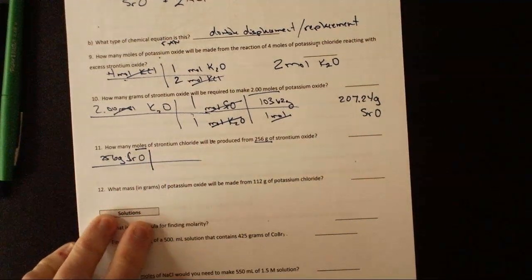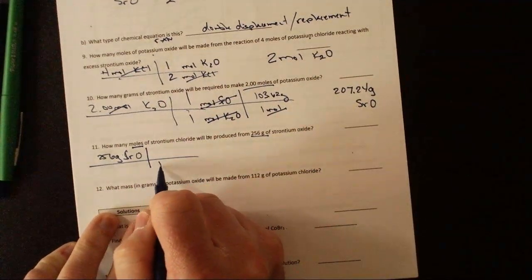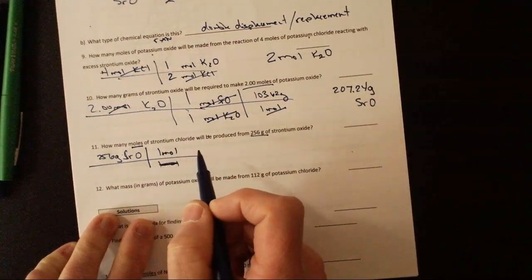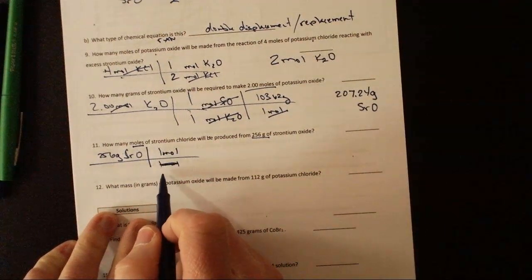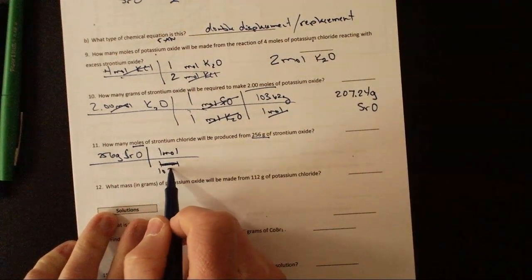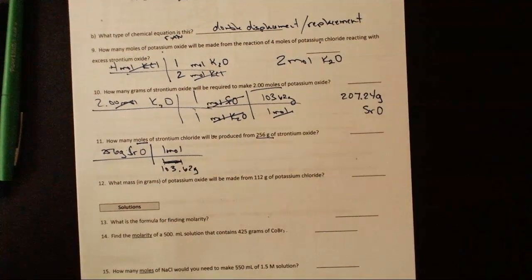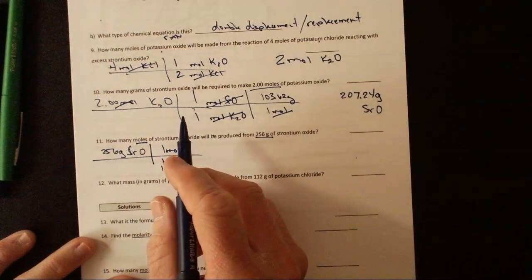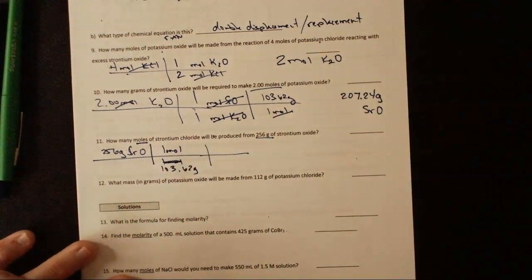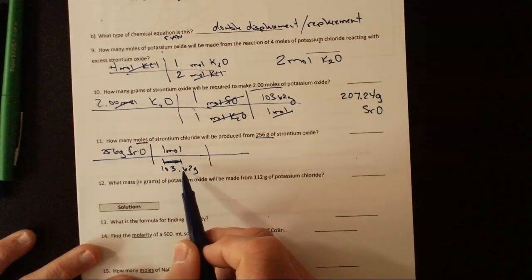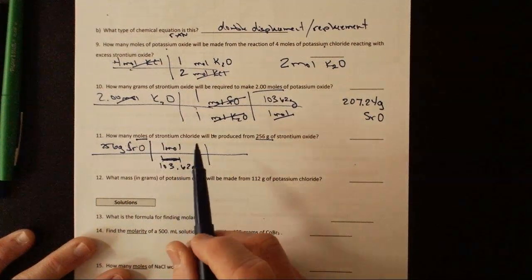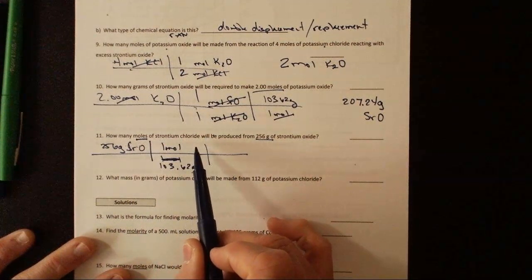So I have 1 mole here, and the bottom needs to be the molar mass. And the molar mass of strontium oxide is 103.62. That would be 1 strontium, 1 oxygen. Now, once you're finished with this, that's going to give you the number of moles of strontium oxide. Now all I need to do is change this into moles of strontium chloride.